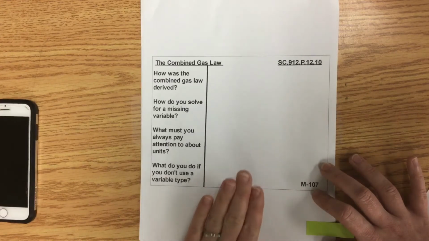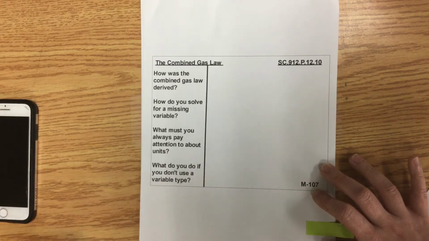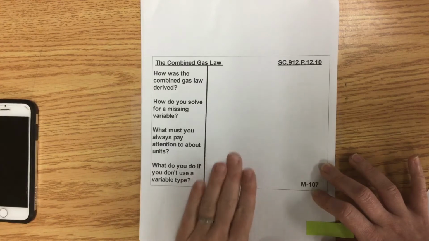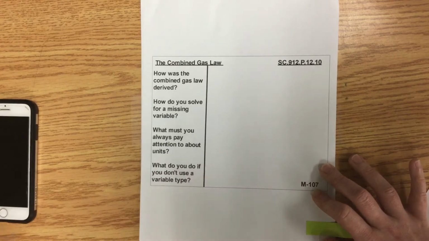The notes today are going to be very, very simple. We're going to do 2 practice problems with them, and then I think you're going to feel successful with the combined gas law because you can do the others.